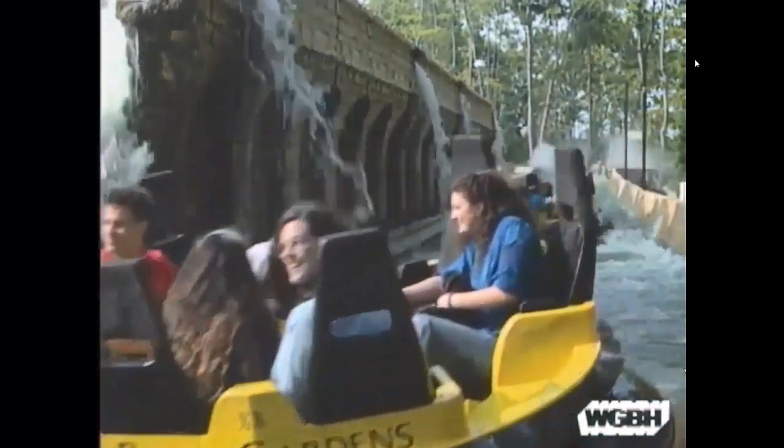Park you visit, the ride with the longest line is usually the roller coaster.